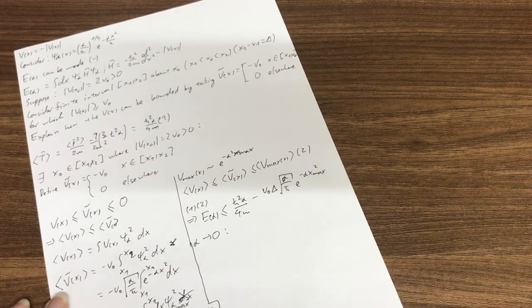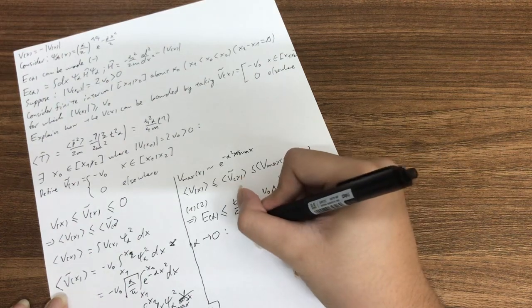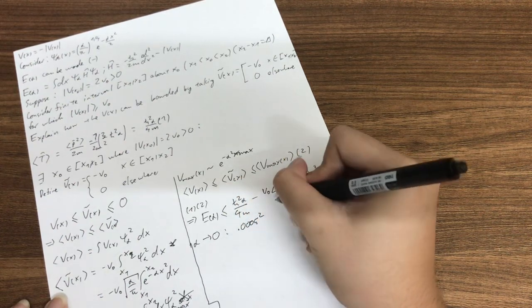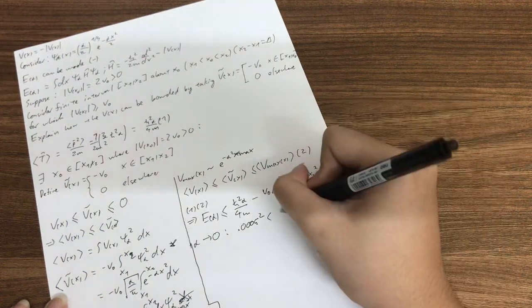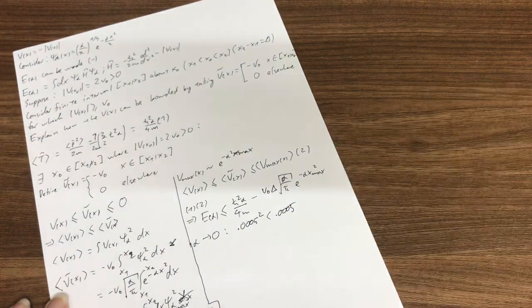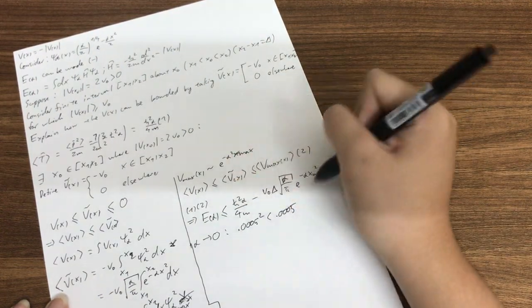You can think of it as alpha squared and alpha. More specifically, 0.005 squared is of course less than 0.0005. So we're going to apply this to the above.